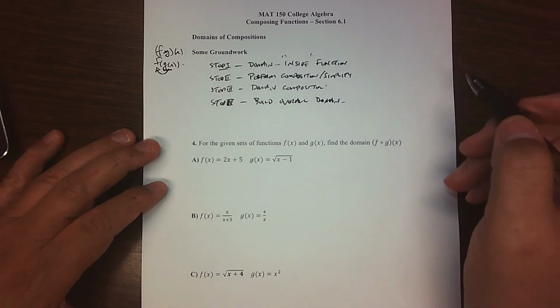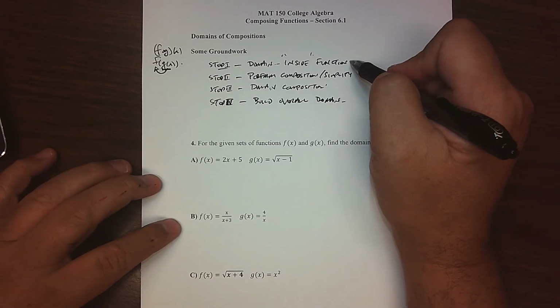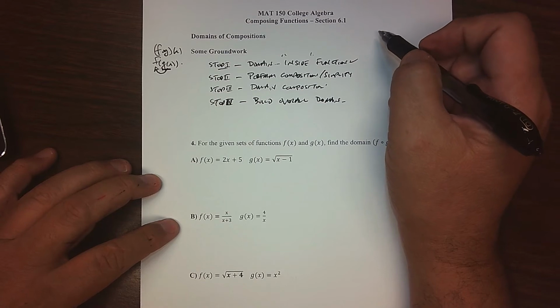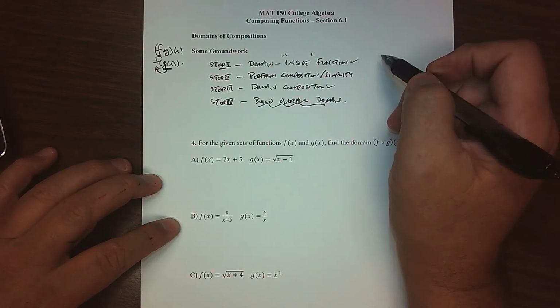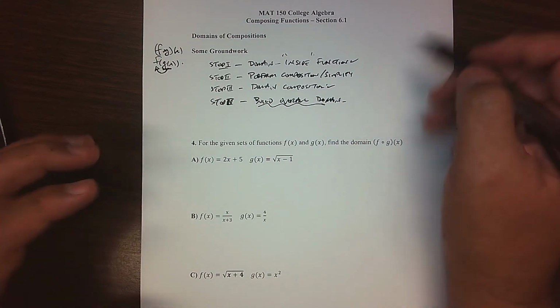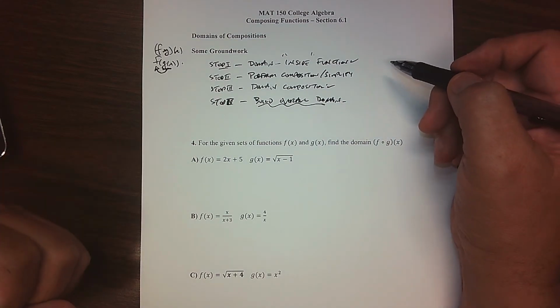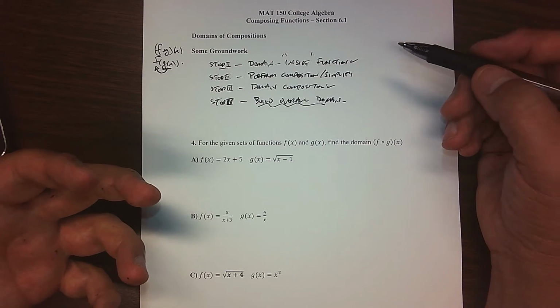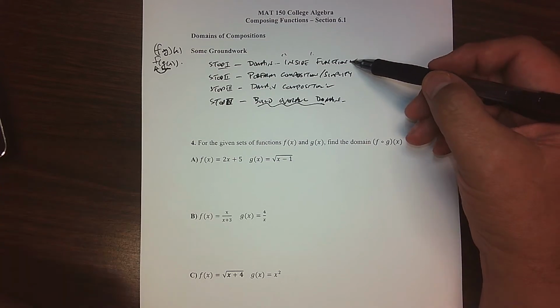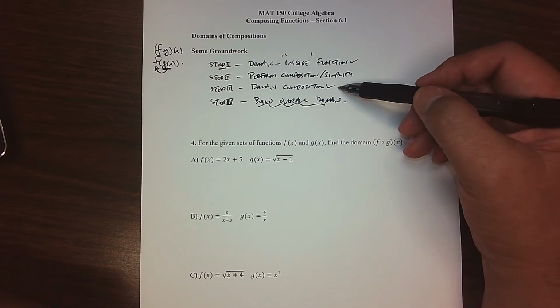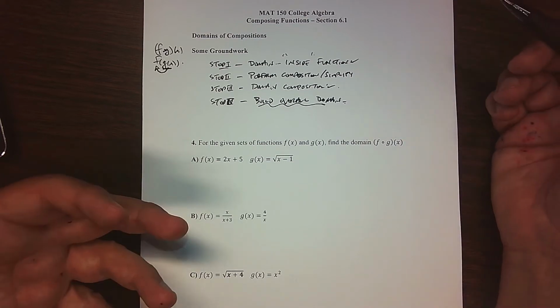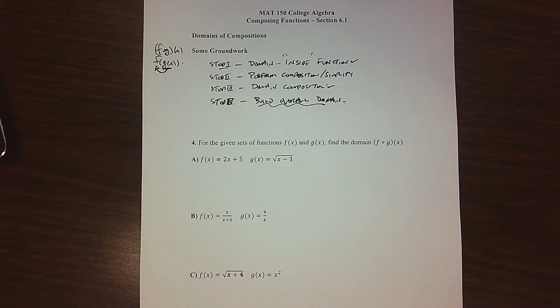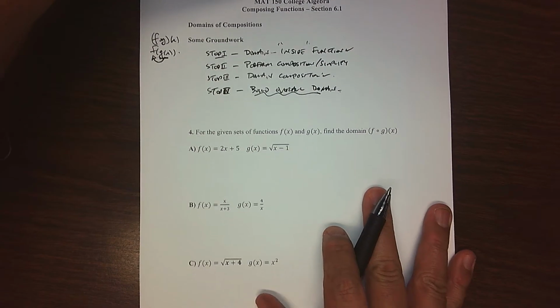So I'm going to have two domains: the domain of the inside function and the domain of the composition, and we put those together. We have to make sure we're defined, and that what I've passed on is still defined, and then we piece it together. So there's your step-by-step process in finding the domain of a function.